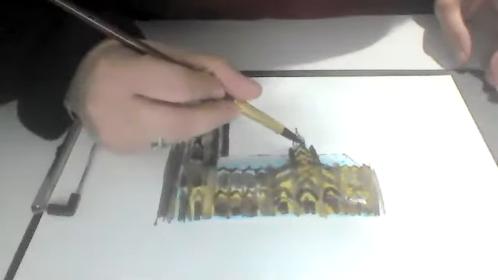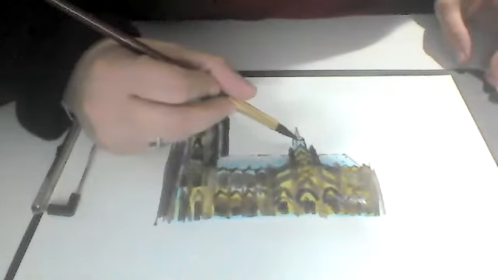So now we're ready to use black paint. And we start with this area. I'm starting with it because it's small.